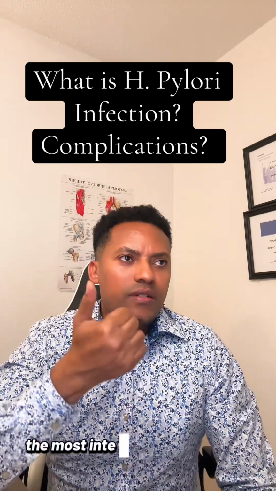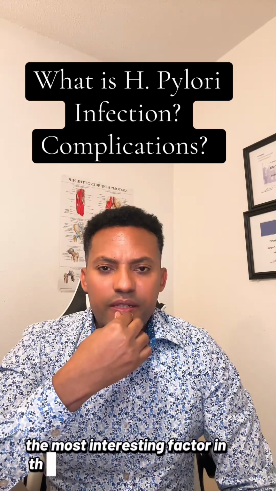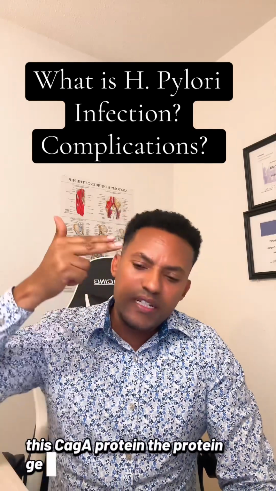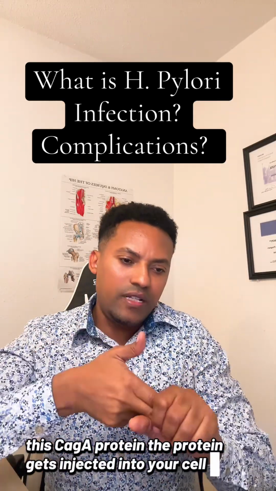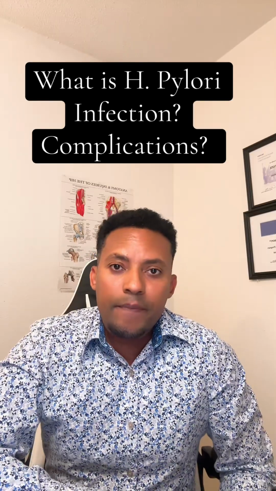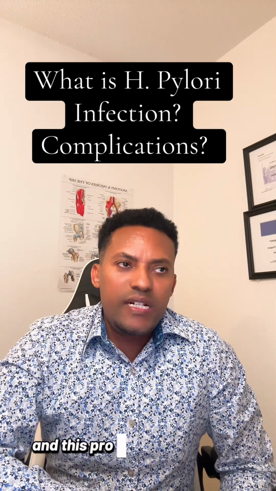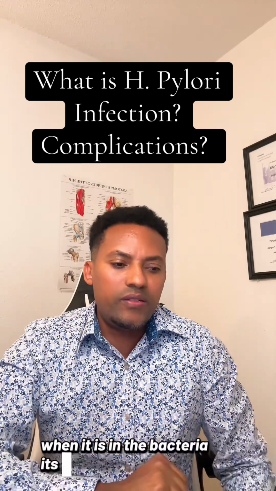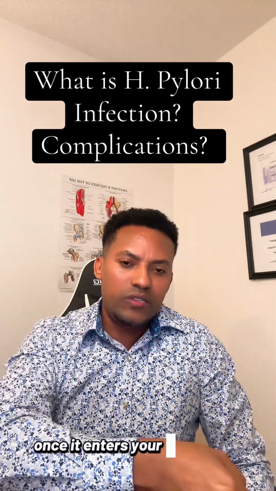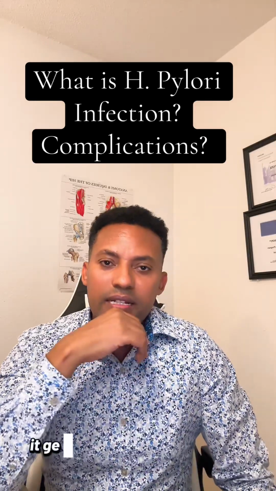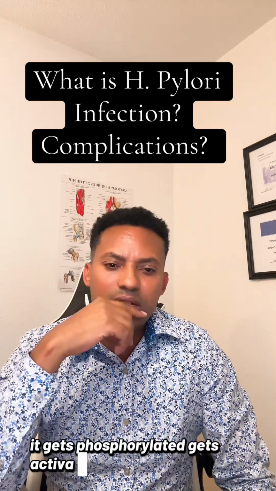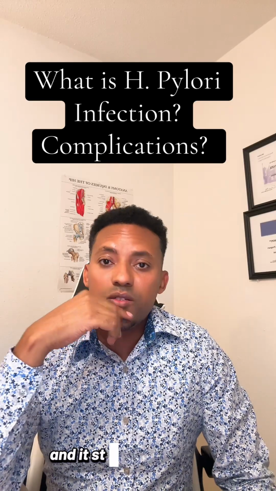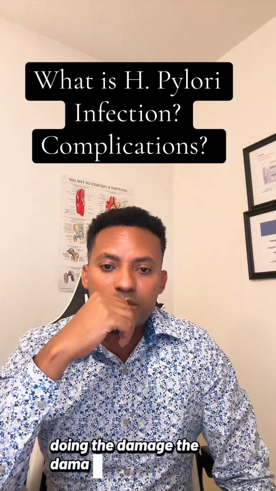The most interesting factor in this case is this CagA protein. The protein gets injected into your cells, the whole cell, by the bacteria. And this protein is not even active when it is in the bacteria itself. Once it enters your cell, it gets phosphorylated, gets activated, and it starts doing the damage.